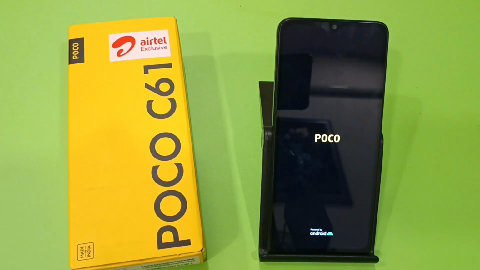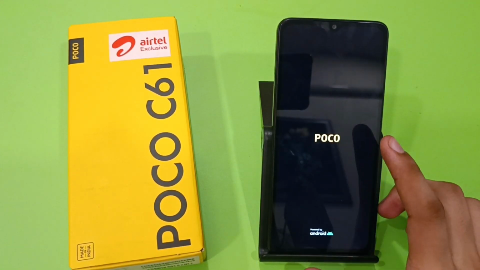Friends, you can see it is now open. You can see fastboot is removed successfully.